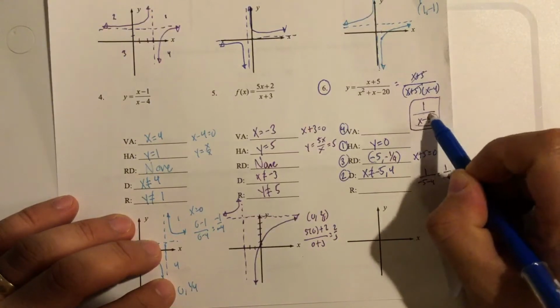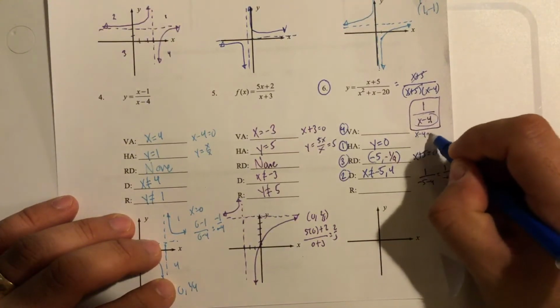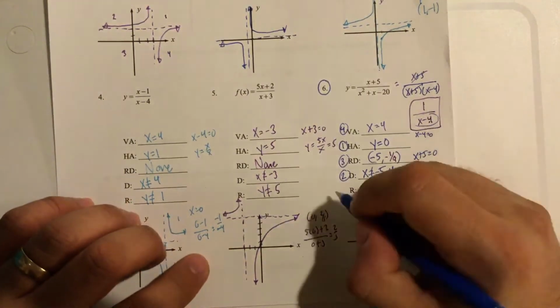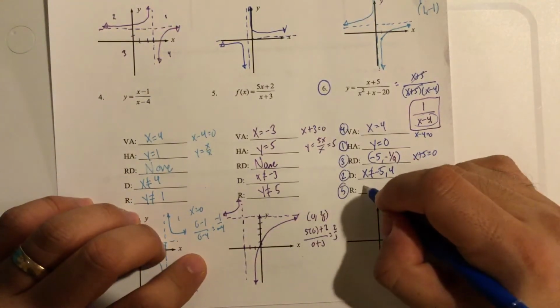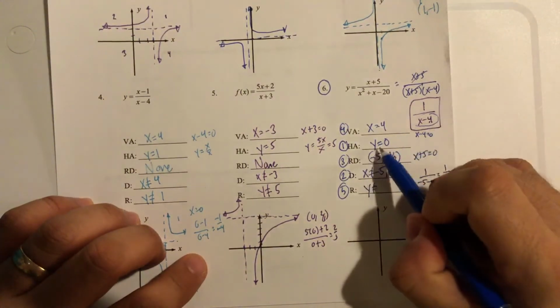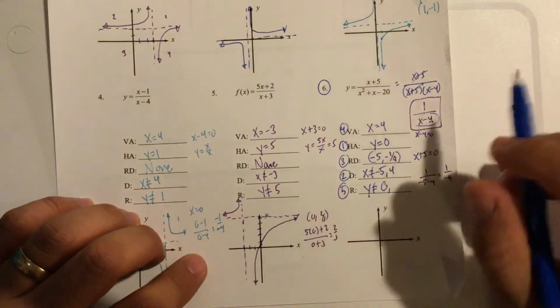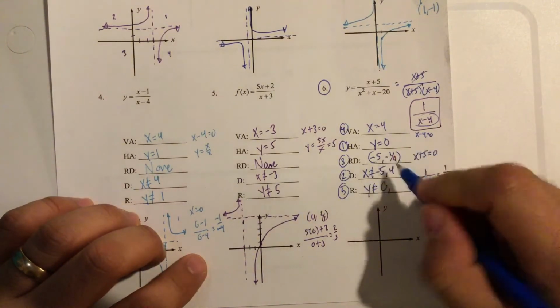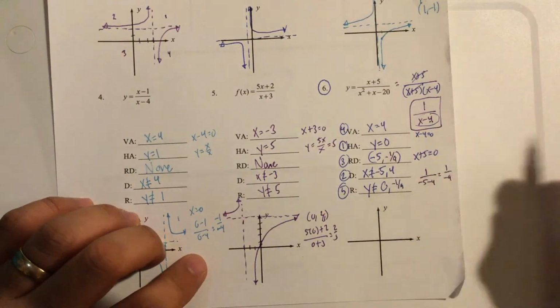So we take x minus 4, set it equal to 0, and x equals 4. And last but not least, we have the range. So y cannot equal the horizontal asymptote, which is y equals 0, and it cannot equal -1/9 because that is the y value of the hole. Those are your restrictions on the range.